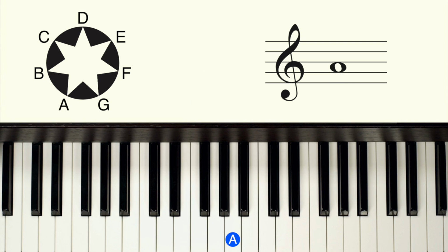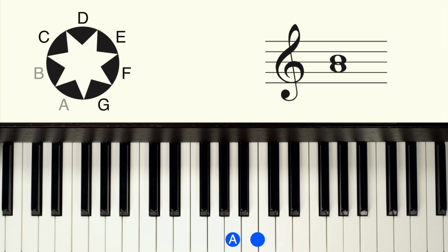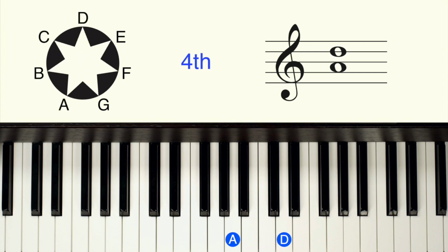Counting our starting letter, we go A, B, C, D. And here's how a fourth sounds. Even more consonant than a third. This particular one is called a perfect fourth, and it has a spacious, hollow sound.